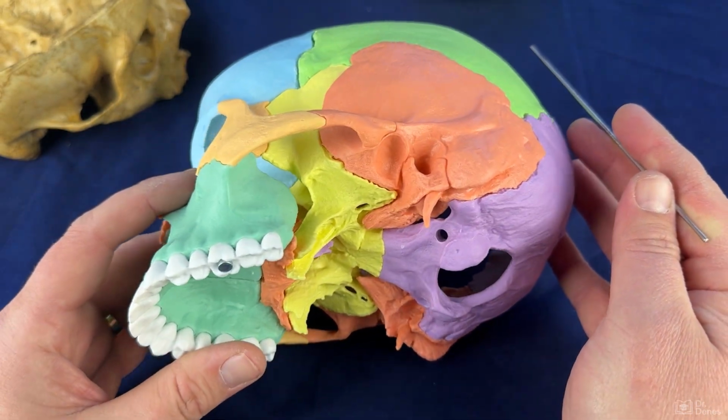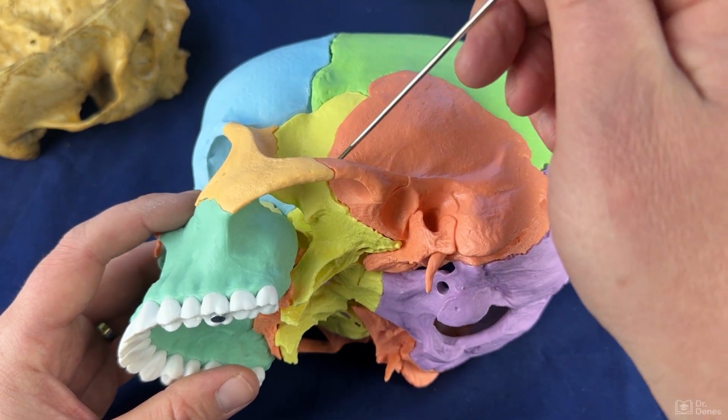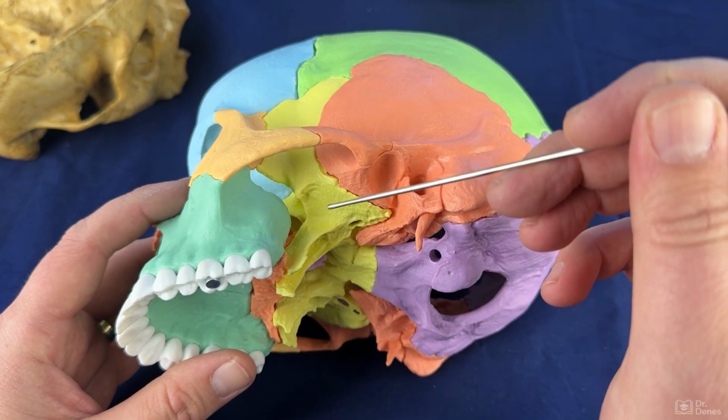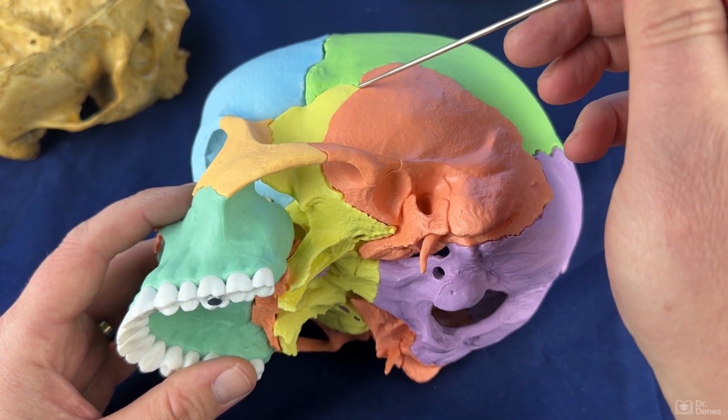The contact margins are as follows. We have a long contact with the sphenoid bone all the way here. This is the ala major ossis sphenoidalis, the greater wing of the sphenoid bone. So this margin is called margo sphenoidalis.